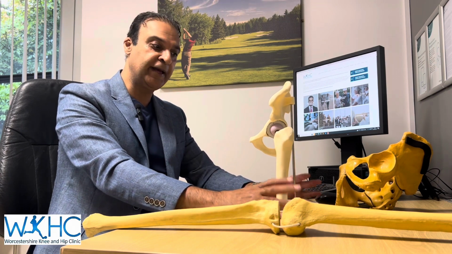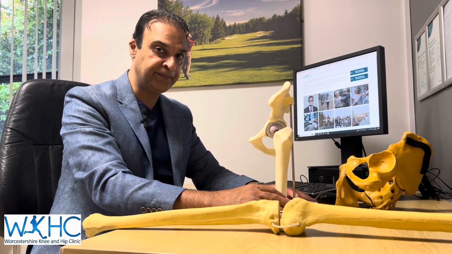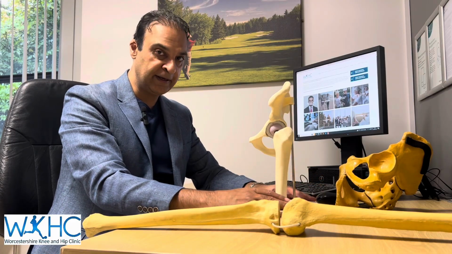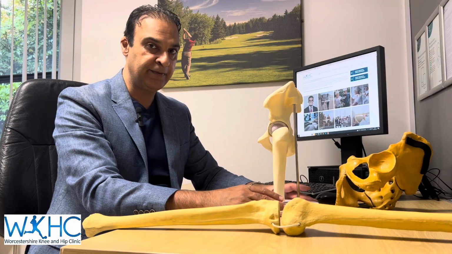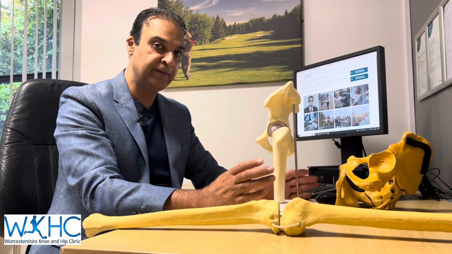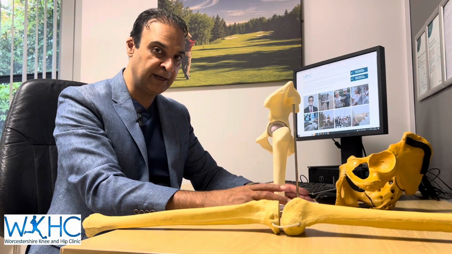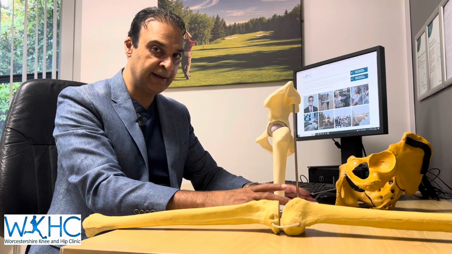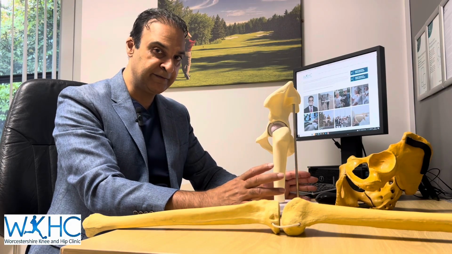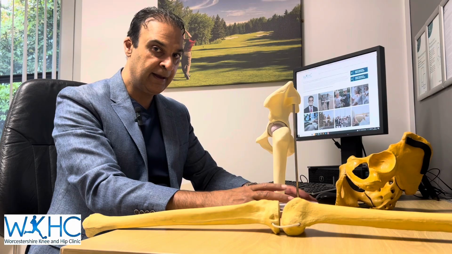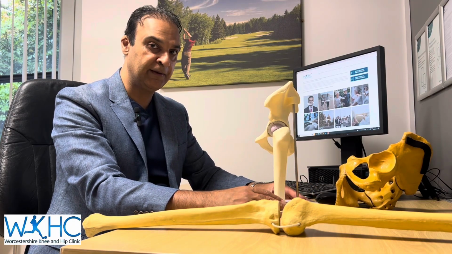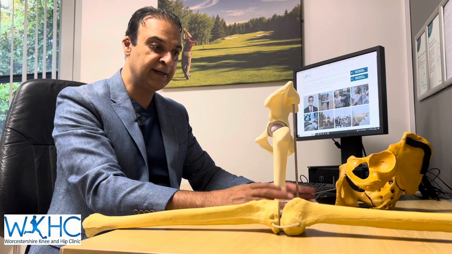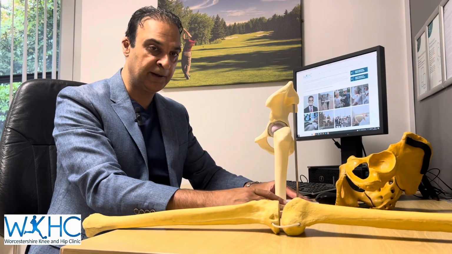So this raises the second issue: how do you do the operation? We've always done minimally invasive surgery. We believe that minimal damage done to the hip is better for patients, because minimal damage means minimal inflammation, which means minimal swelling, which minimizes the inflammatory response and pain. And really, the only thing that stops patients doing well is pain and swelling. If you can eliminate those, patients will all do well.